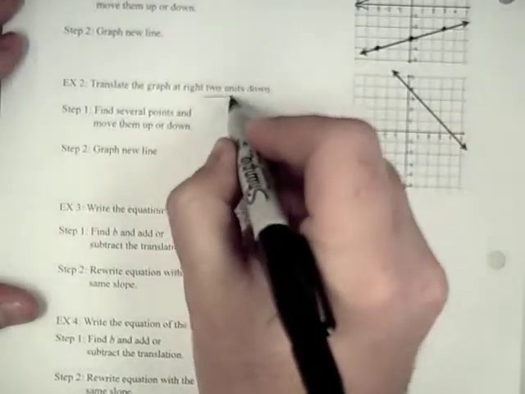If we're going 2 units down, we do the same thing, but we go down this time. Start with the points that are on the graph. There are several here, but I'll just pick these and go 2 units down. Make a new point. Down 2, down 2. And graph your new line.